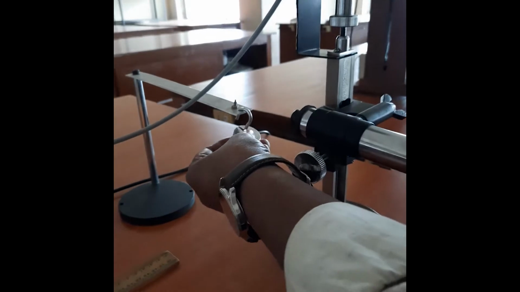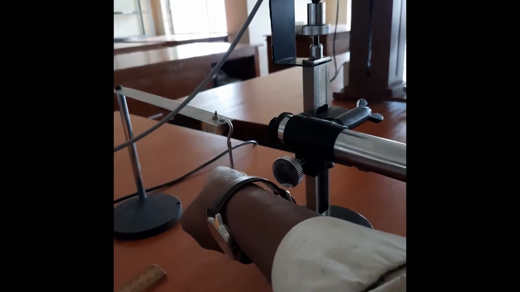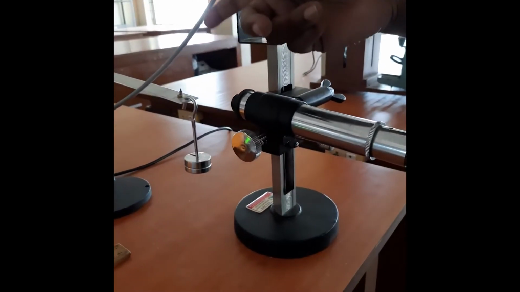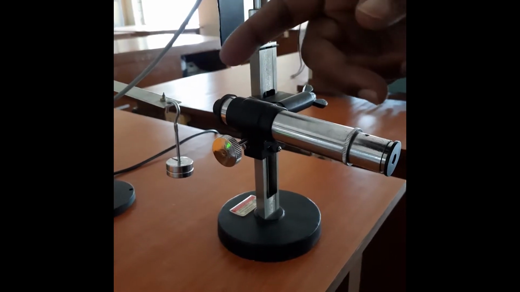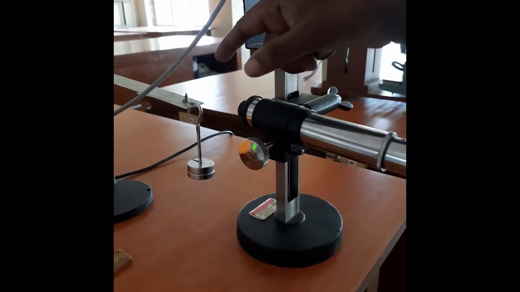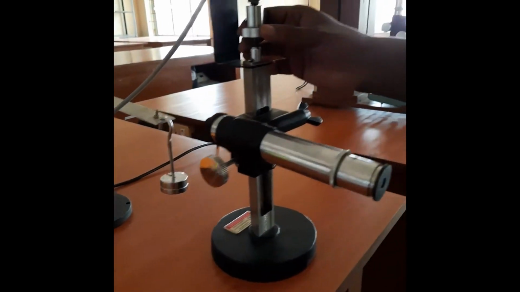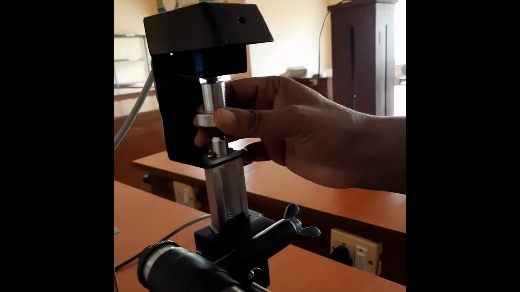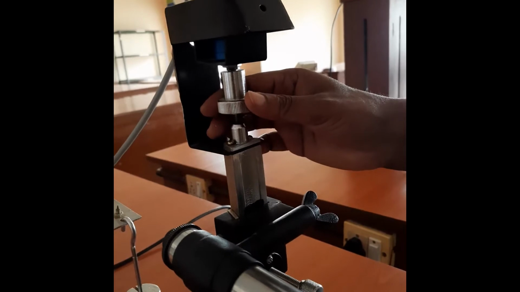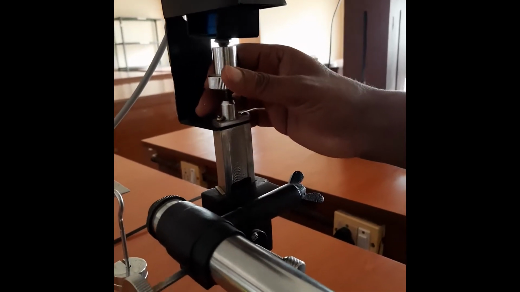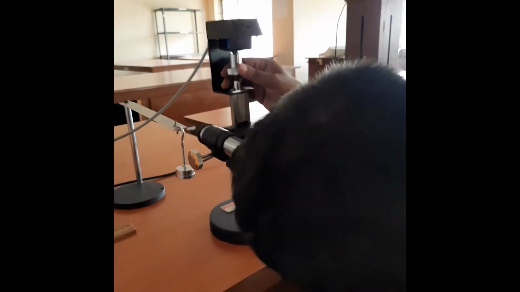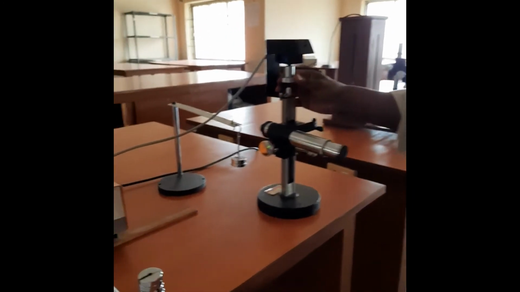And now I am going to apply the 50 grams here. Once we apply load, the cantilever bends. Once it bends, since we are getting an inverted image, the pin comes down. By operating this screw, we can refocus the pin to the same position that we made earlier. So I am just going to refocus it. Slowly you have to refocus it until it is focused to the position.